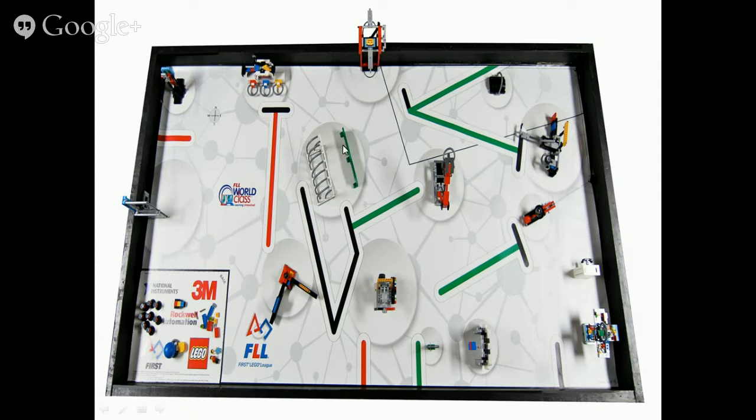I'm going to go over each one of these models, tell you a little bit about what they do, maybe provide some strategy or scoring information there. Like I said, I'm not going to go into too much detail. I think you'll be better off developing your own strategies as a team and watching the actual Robot Games video.